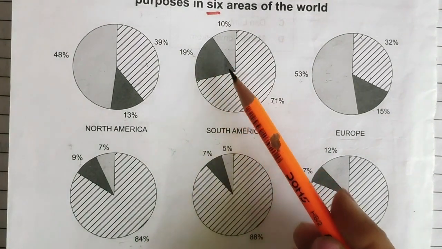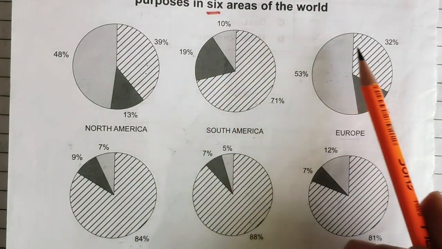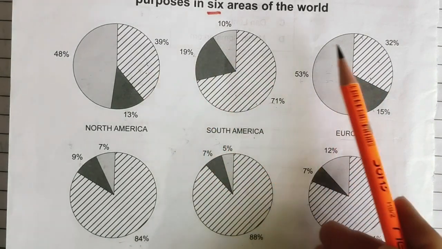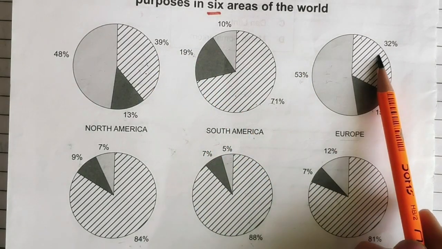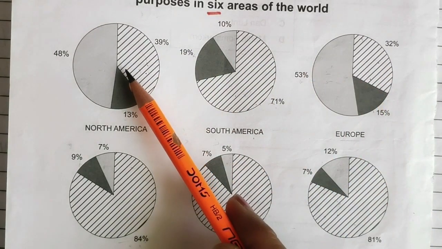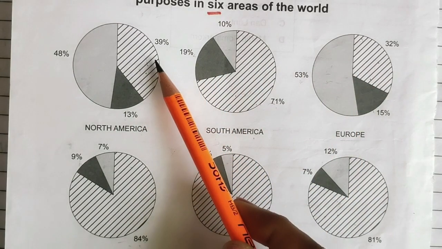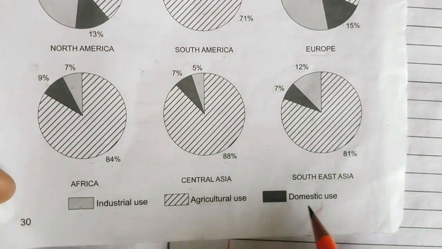And here, in Europe and North America, they are using above 1/3, 39 and 32. Almost the same for industrial as well as agricultural purposes. Okay, so what about domestic?